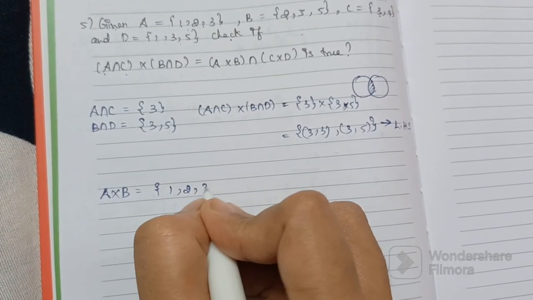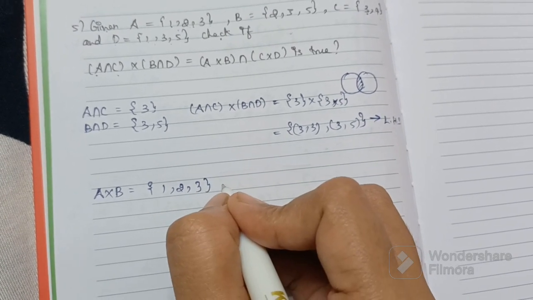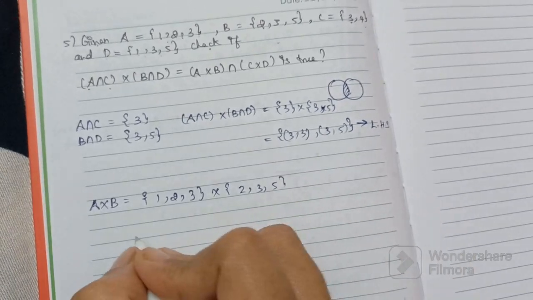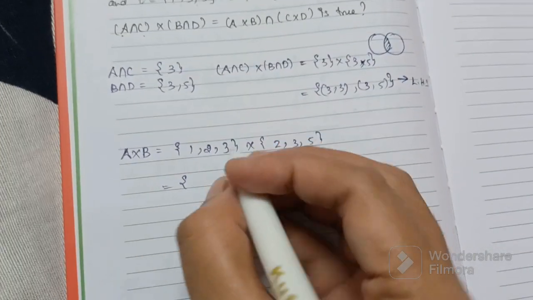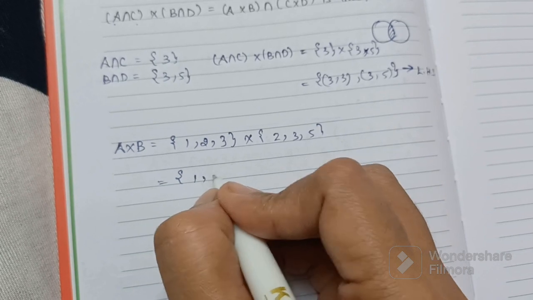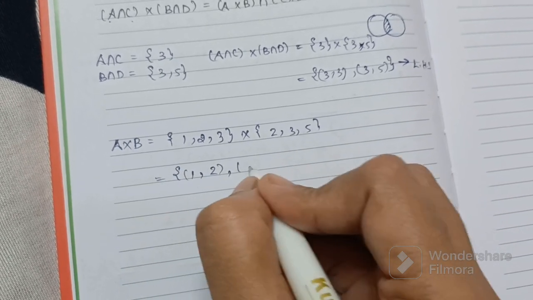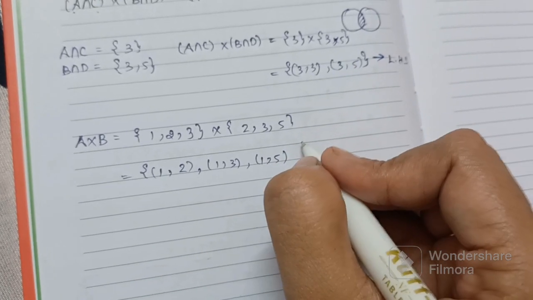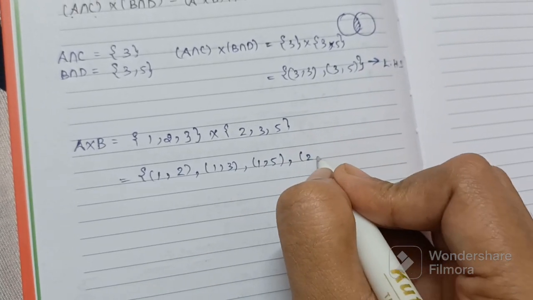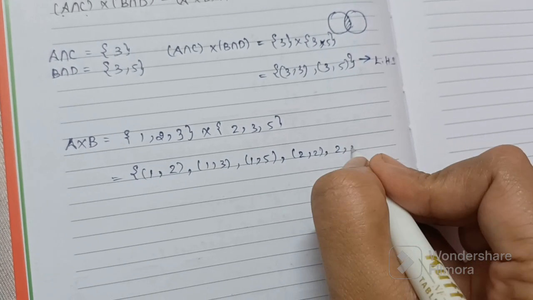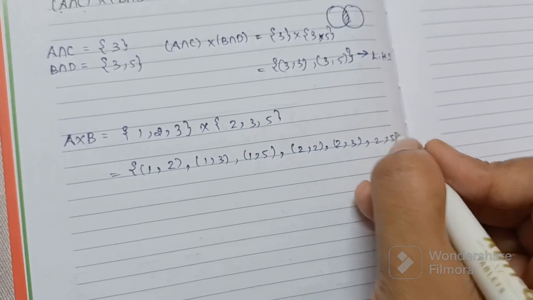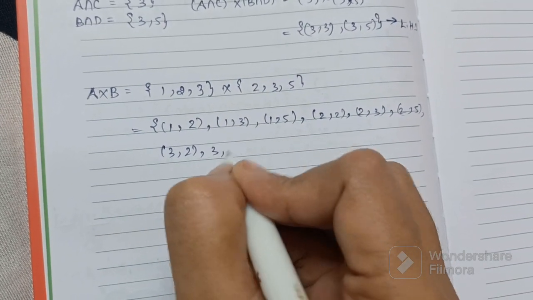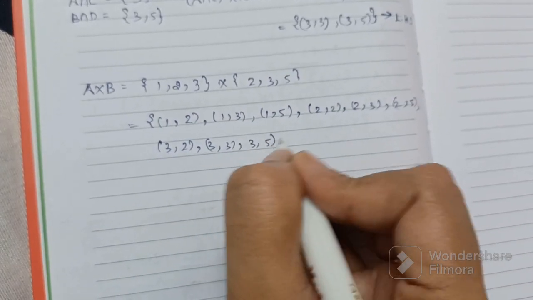Then moving on to the right hand side, A cross B. A set is 1, 2 and 3 and B set is 2, 3 and 5. So A would be your x coordinate. So find it for 1 comma 2, 1 comma 3, 1 comma 5. And then find it for 2 comma 2, 2 comma 3, 2 comma 5. Then find it for 3, 3 comma 2, 3 comma 3, 3 comma 5.